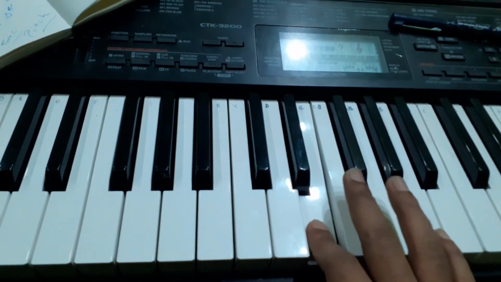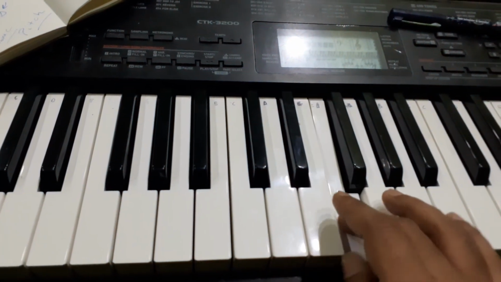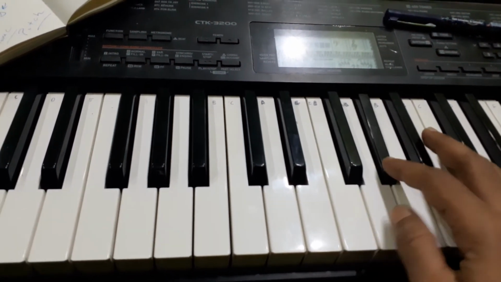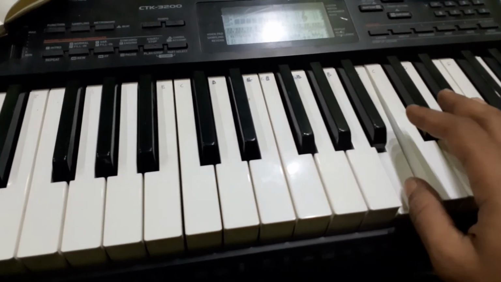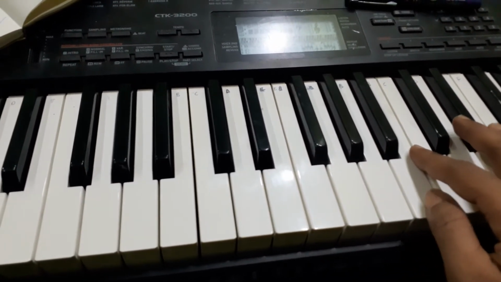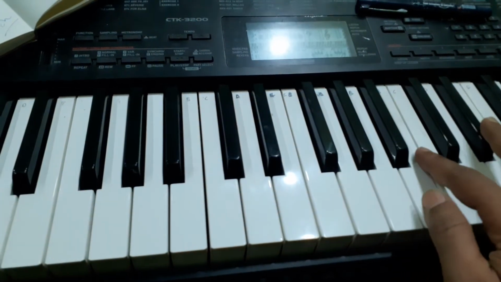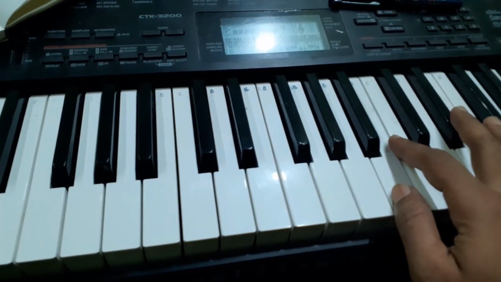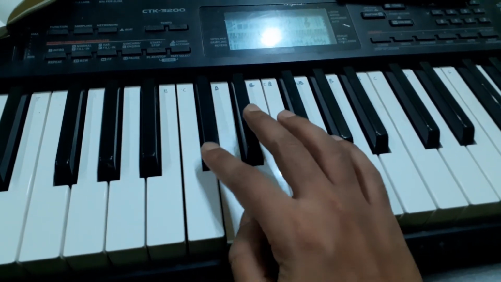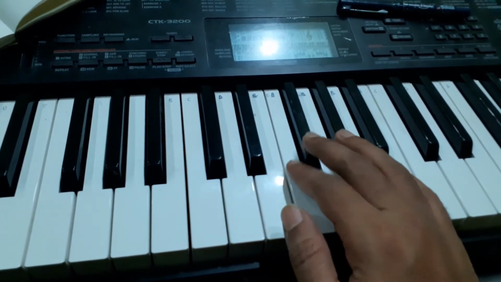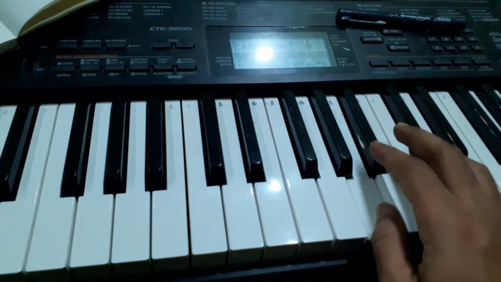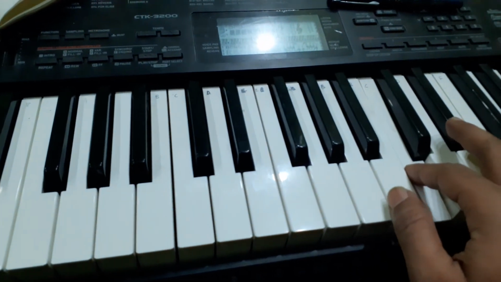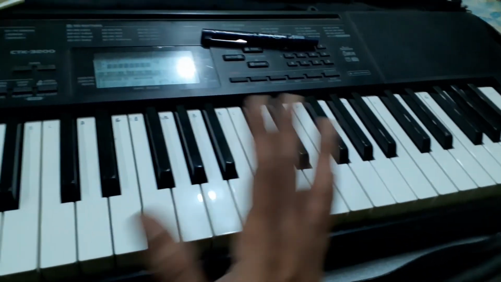E, no E sharp. So E ke baad F, F sharp, G, G sharp, A, A sharp, and B. And again you must remember from before that there is no B sharp. So there is a gap in between black keys, right? So C, C sharp, D, D sharp, E, F, F sharp, G, G sharp, A, A sharp, B, and C. And again this whole picture goes on and on.